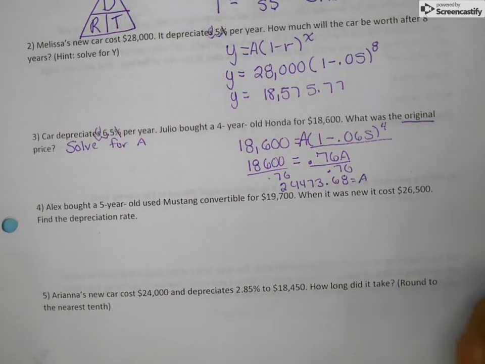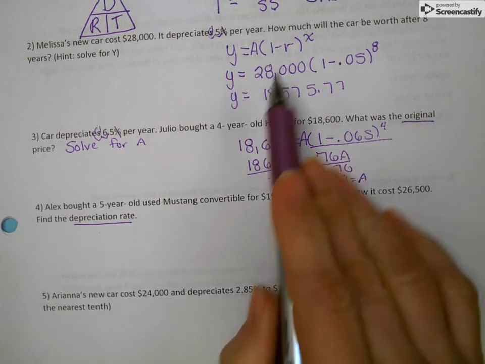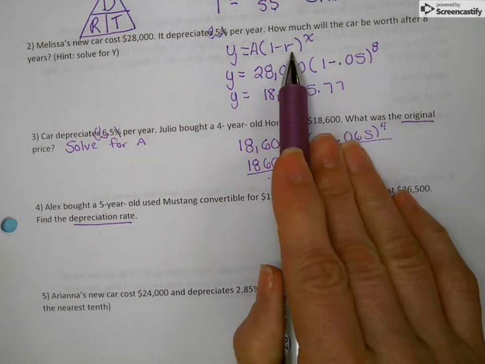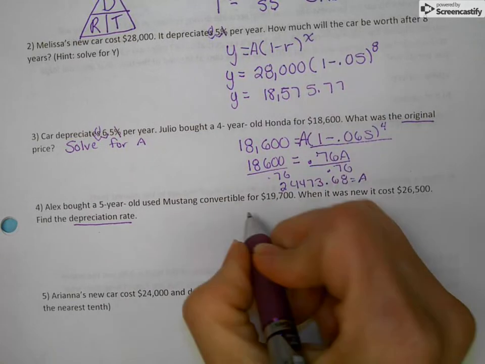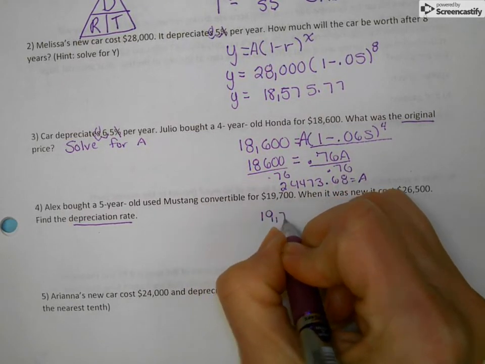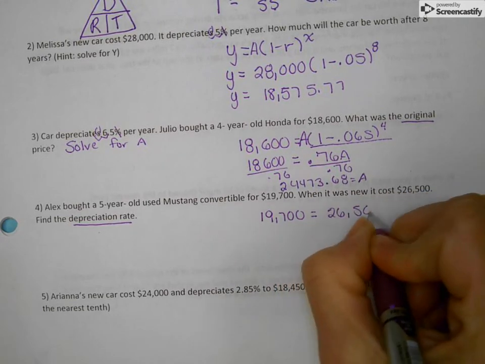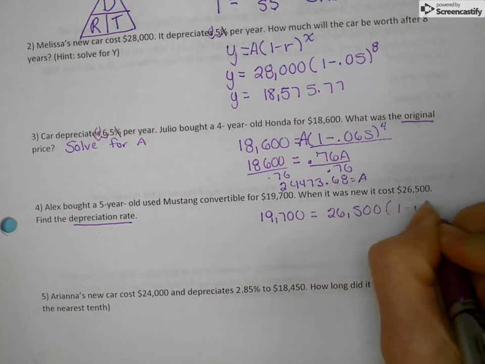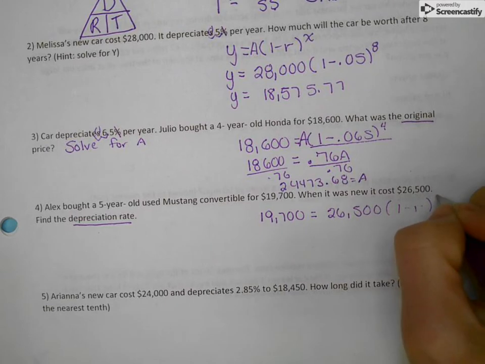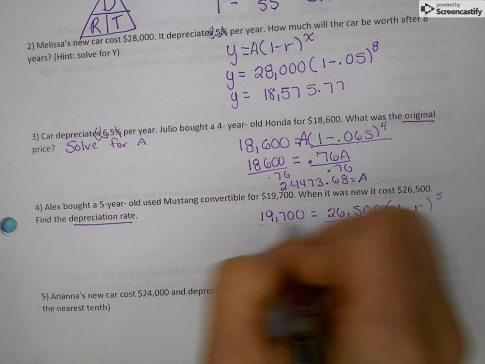All right, so we want to find the depreciation rate. So we're still using the same formula. I'm looking for R. So I'm going to plug in the used equals new times 1 minus the rate, which we don't know, raised to the 5 years.